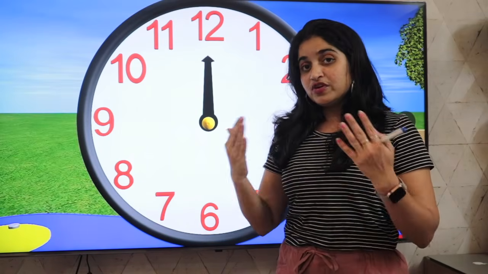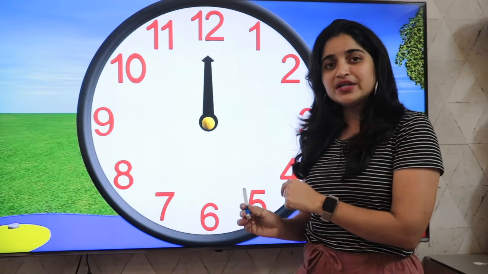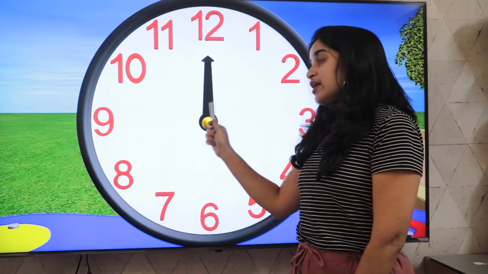So children, before we start learning about the time, it is important to understand that there are two types of clocks. One is called the digital clock and the other one is analog clock. In the digital clock, we can directly see the numbers to read the time, whereas in analog clock we have numbers just like this. So today we are going to learn about reading the time in analog clock.